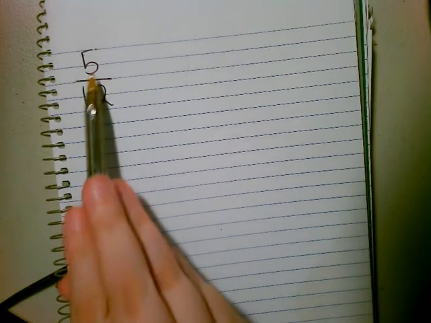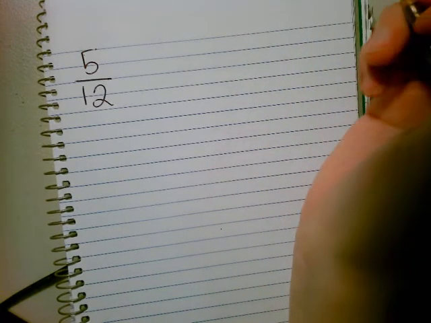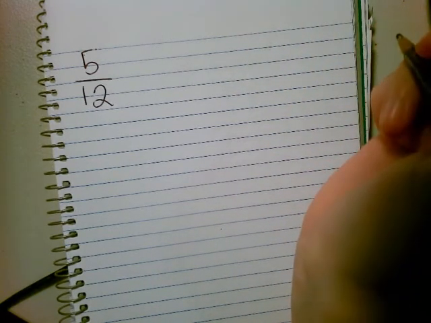Hey guys, for this example, we are going to be solving for fraction decimal equivalencies. So I'm going to use the fraction 5/12 for all three solutions. So the first way is with repeated addition.